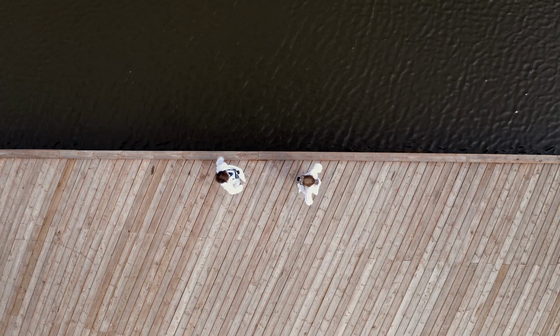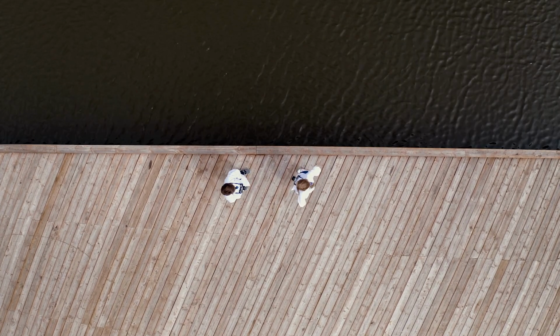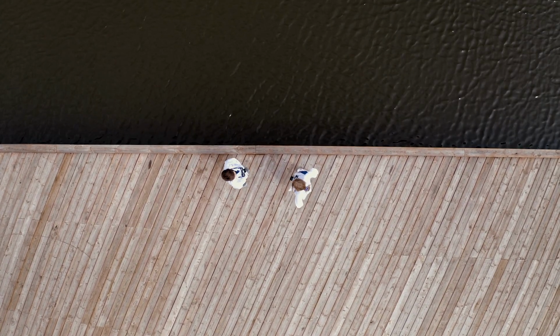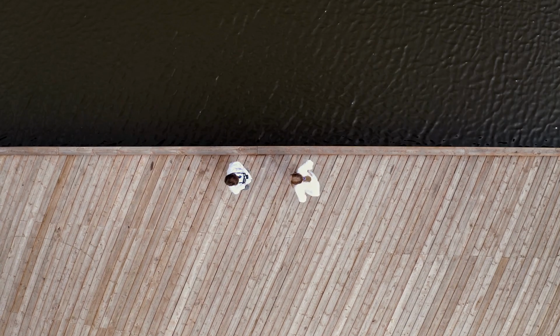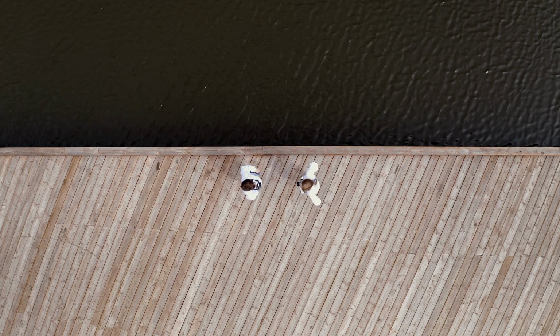The 180-degree rule. This is important when you're shooting over-the-shoulder shots, just like the ones we just showed you. This is often considered a rule you don't want to break in filmmaking, but again, we're all about breaking rules.